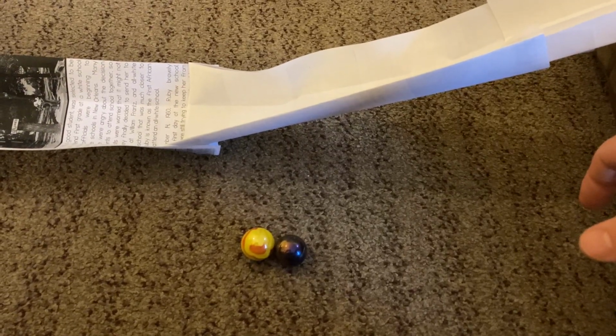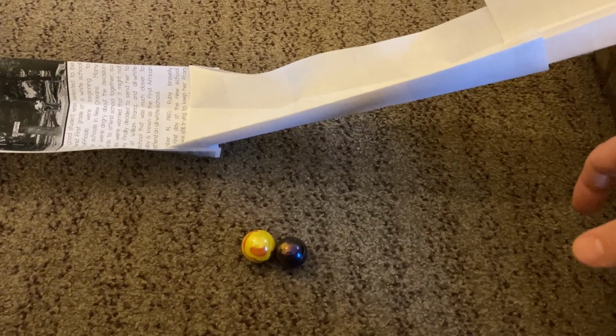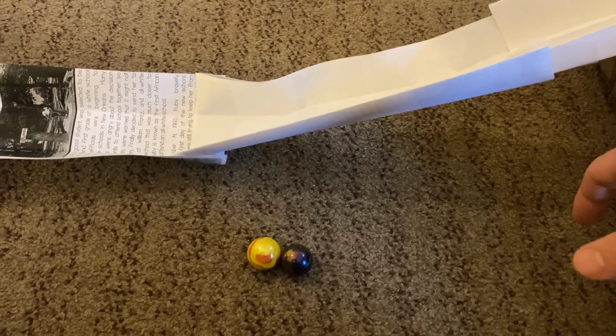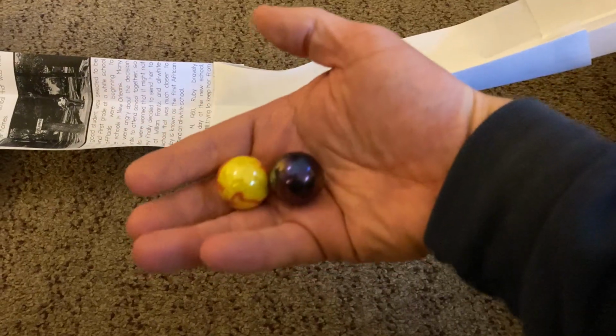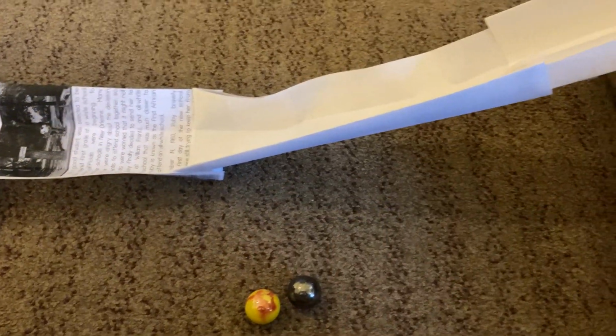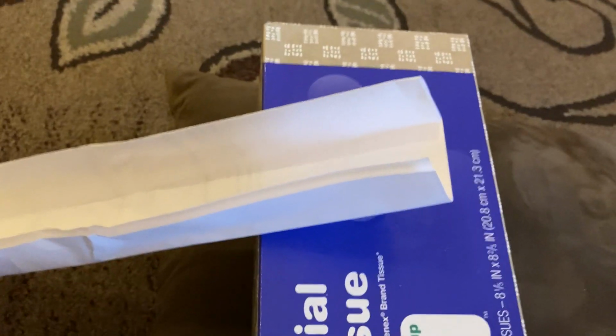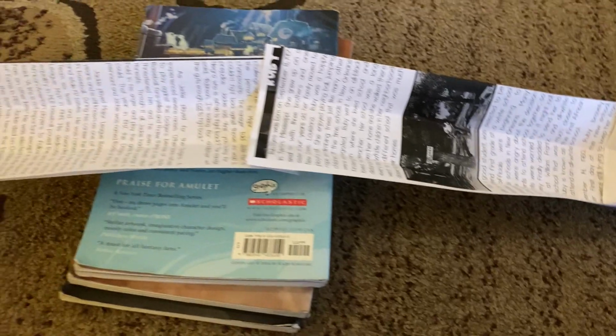Okay, students, so I'm going to show you how to do your second demonstration of potential and kinetic energy. Today we're going to use marbles, and I made a very cheap, easy paper track. You can see it goes down this time and then it bumps back up over a hill. So here's what we're going to be demonstrating today.